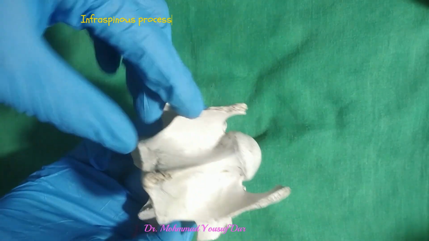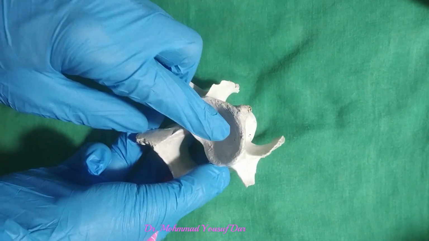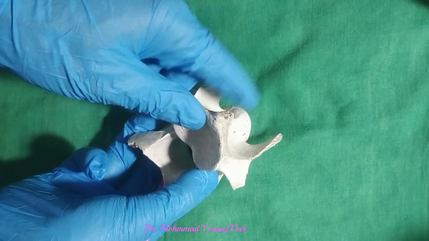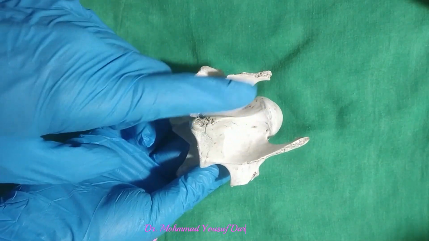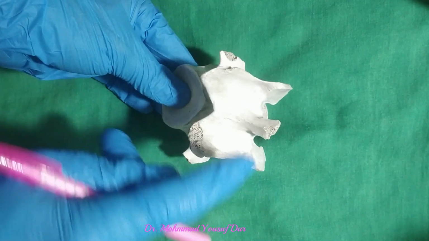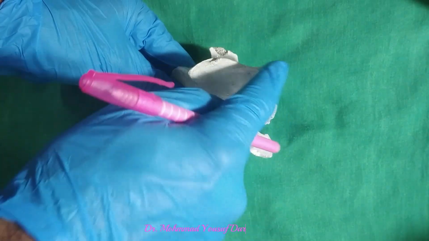Then we have the infraspinous process. The infraspinous process is placed on the ventral surface of the body, and it gives attachment to the muscles and the ligaments. Okay, that covers the articular and oblique processes.